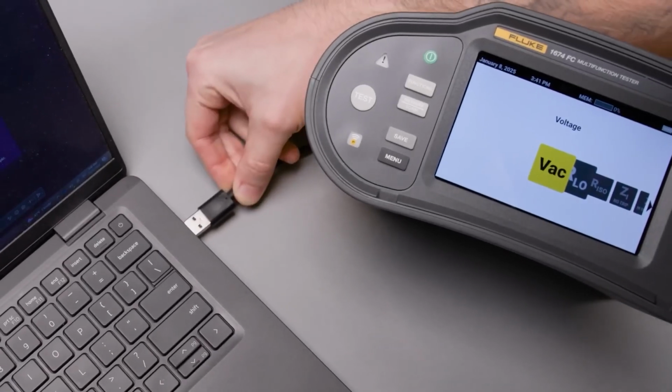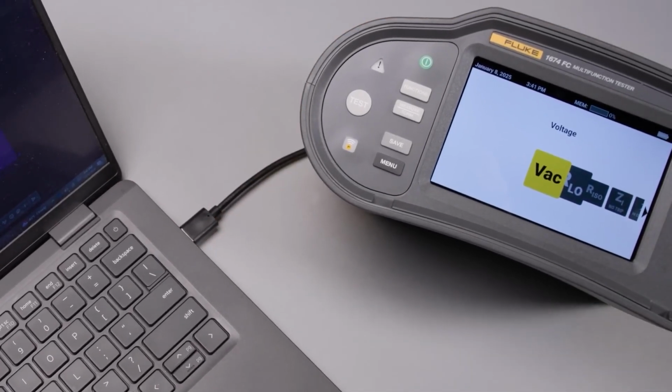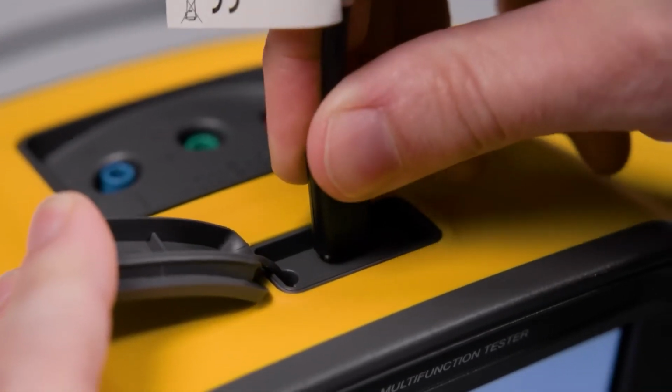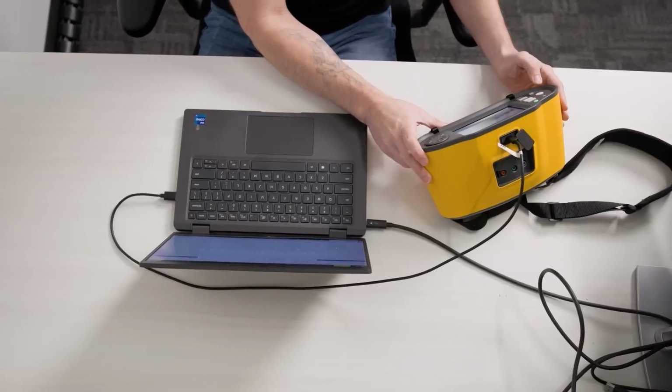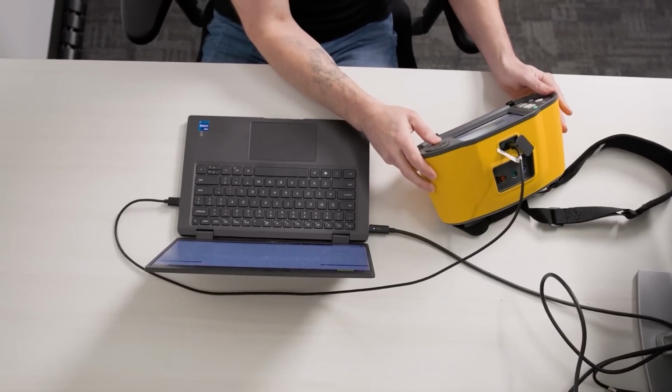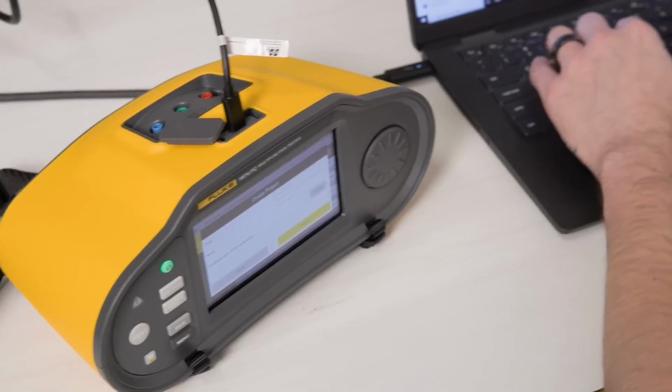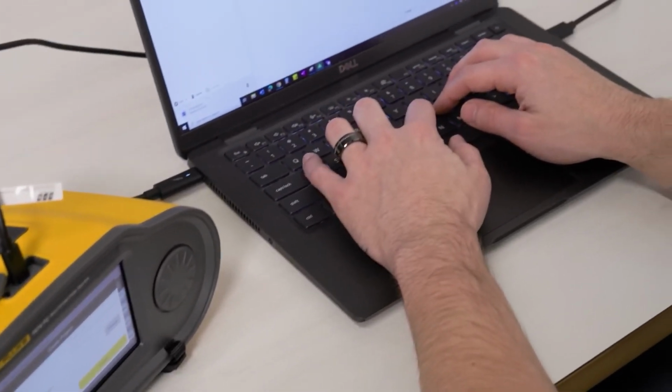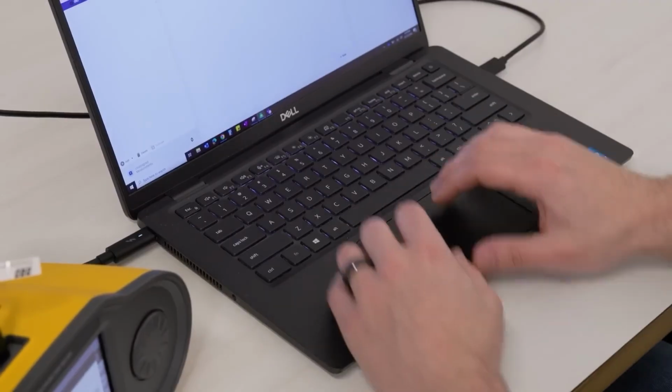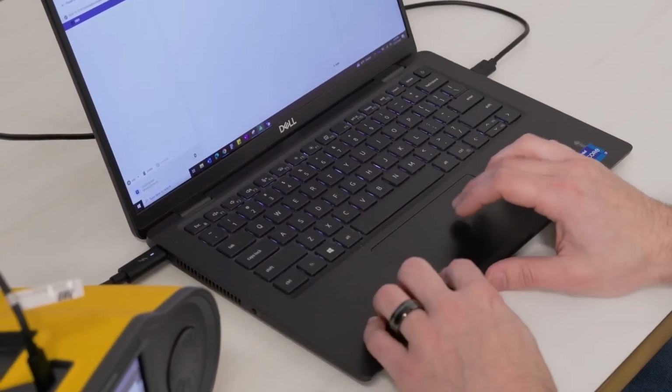Now that we've got everything set up, it's time to transfer our project to our 1670 series multifunction tester. We do that by selecting the Communication tab in TruTest, and then we can select Write Project, where we'll confirm our choice and select the tester we want to utilize.